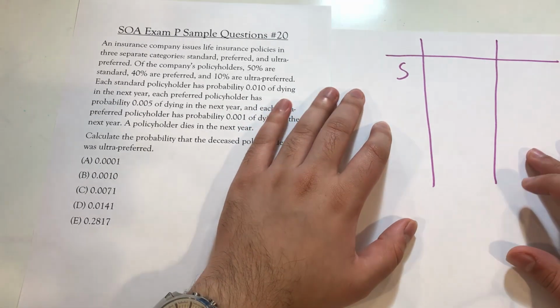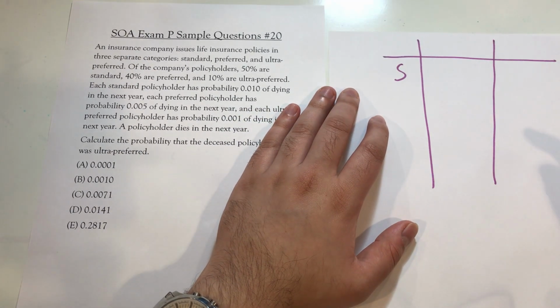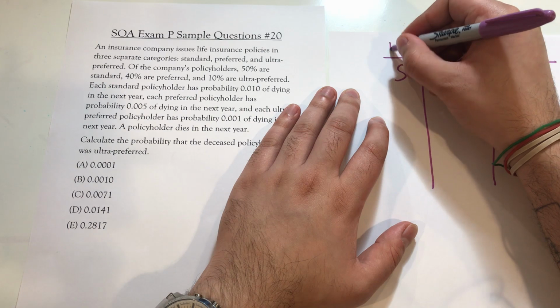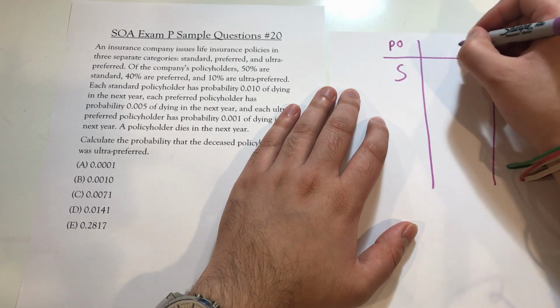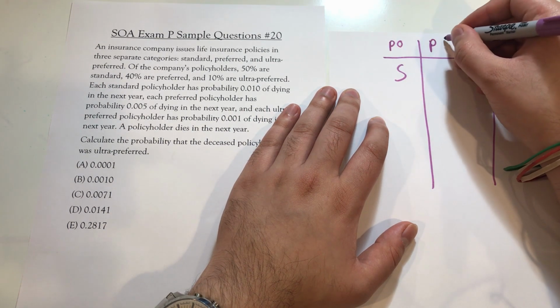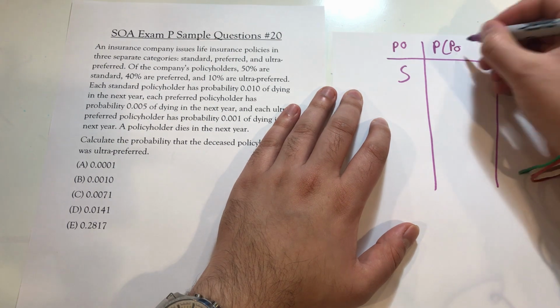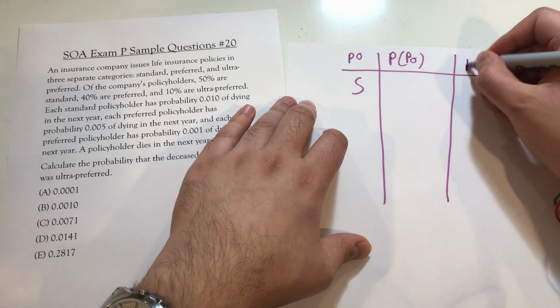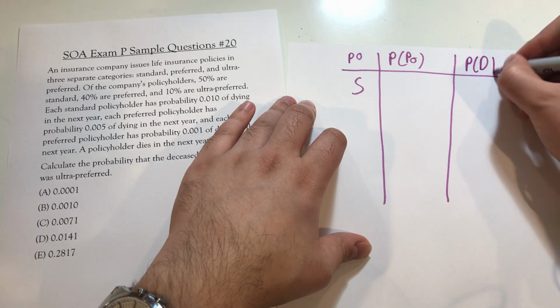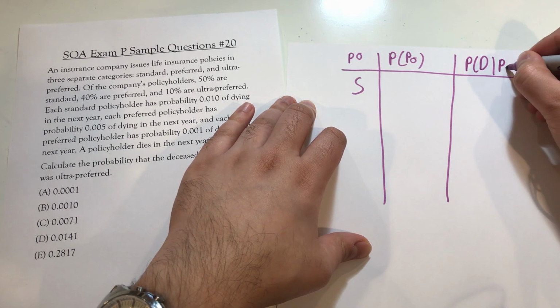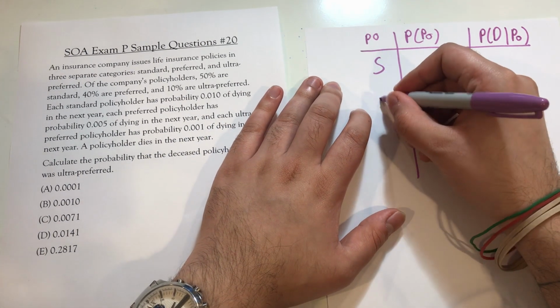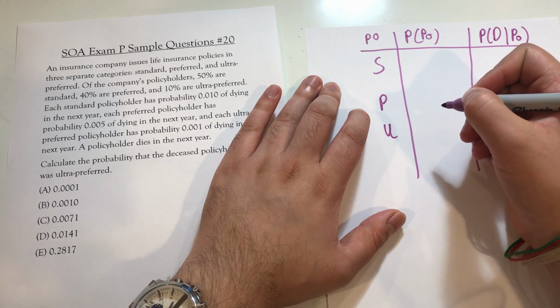So let's say the type of policy you have, which I'll call PO, right? So this column will be the policy you have. This column will be the probability of having that specific type of policy, while this column will be the probability of dying given that you have that kind of policy. So you're either standard, preferred, or ultra preferred.